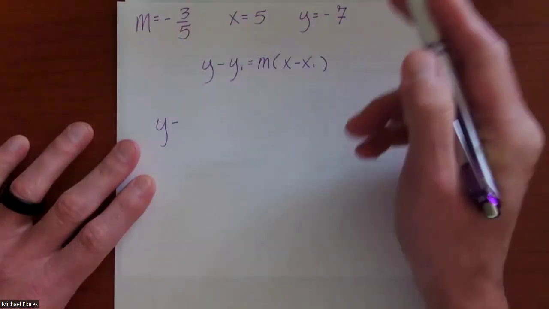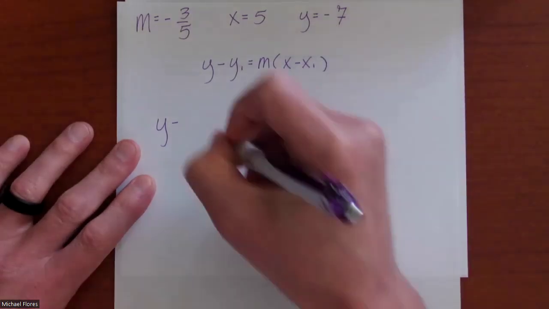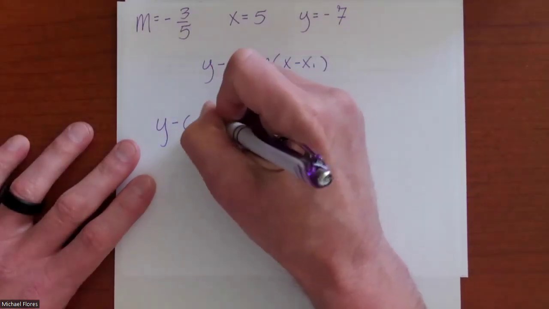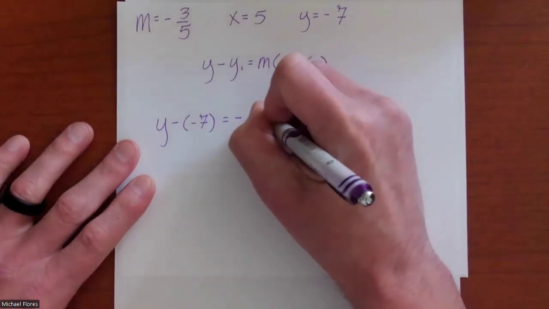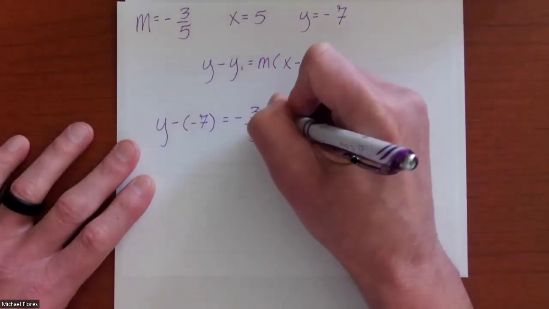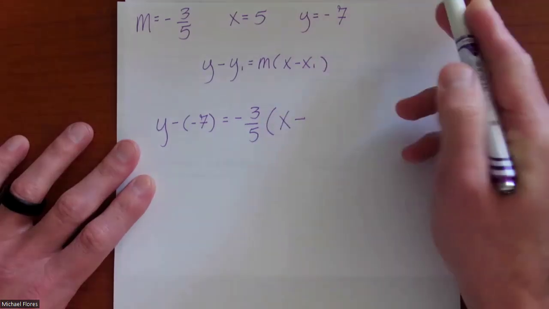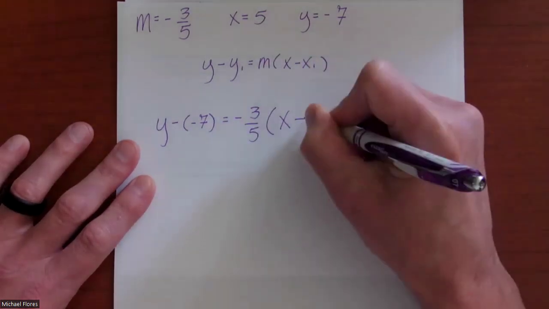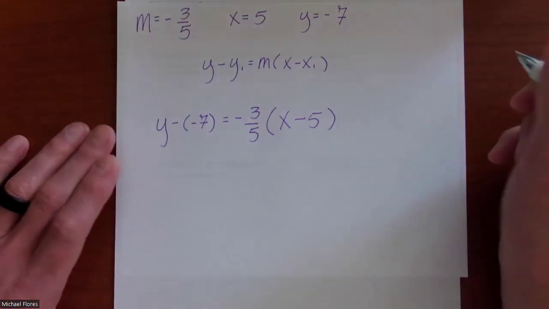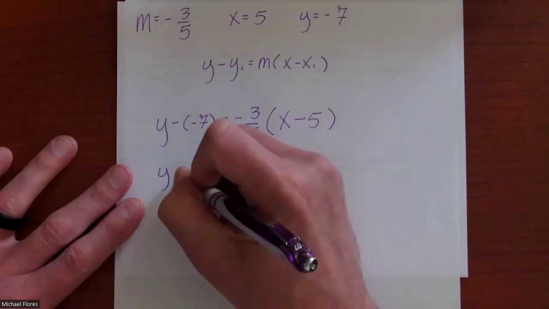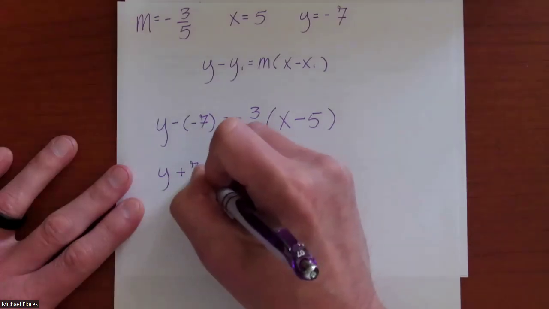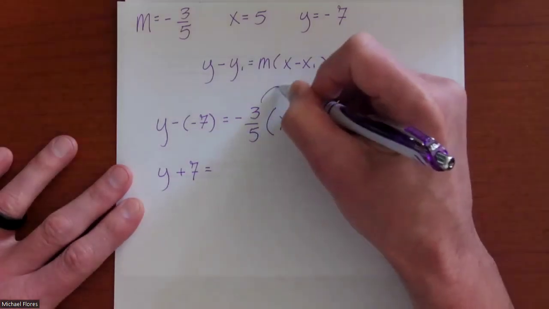Y minus our y1, which is -7, is equal to m, which is -3/5, times x minus our x1, which is 5. Let me start simplifying. Y minus -7, well, that's +7. I'm now going to distribute.